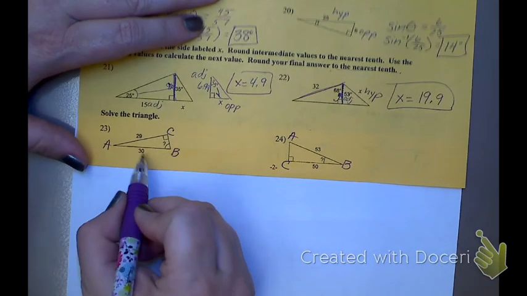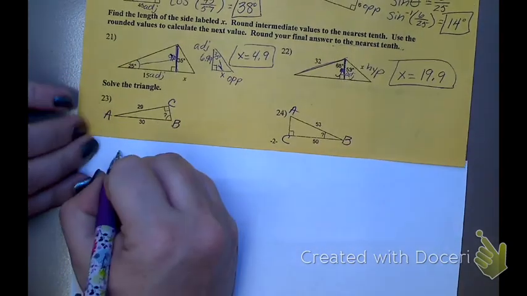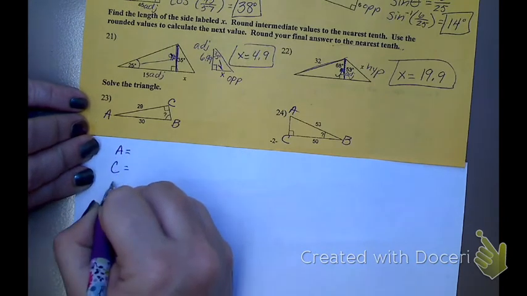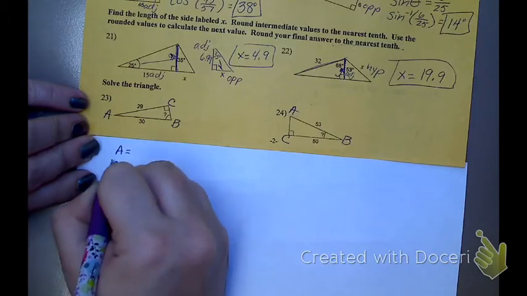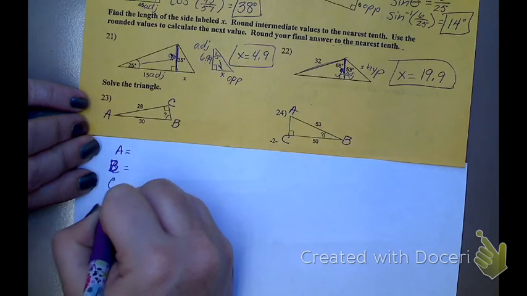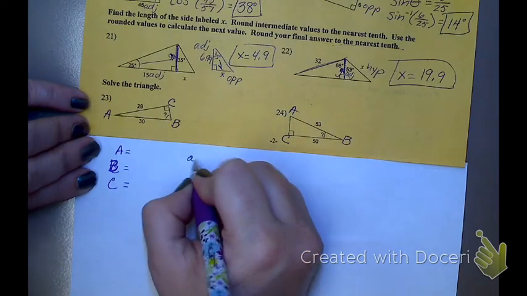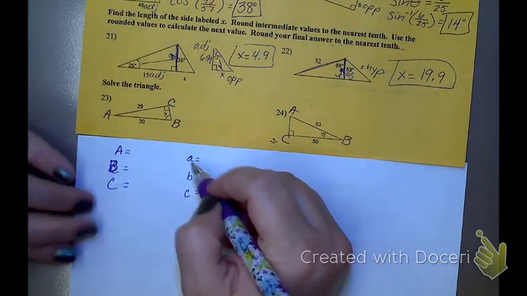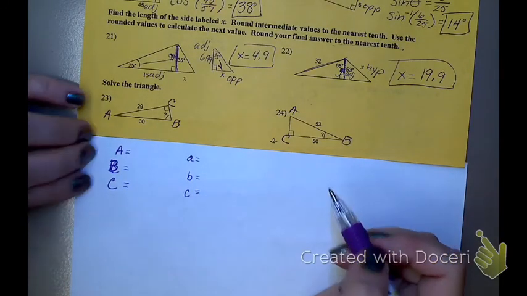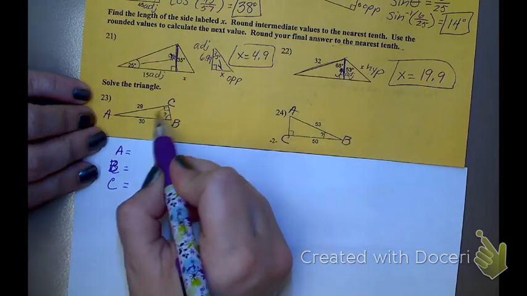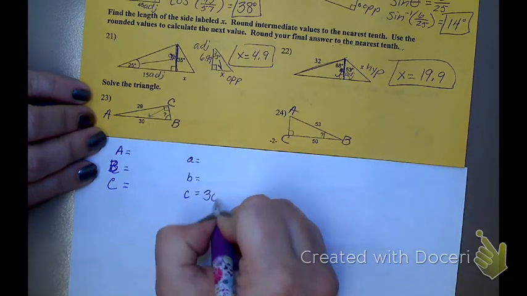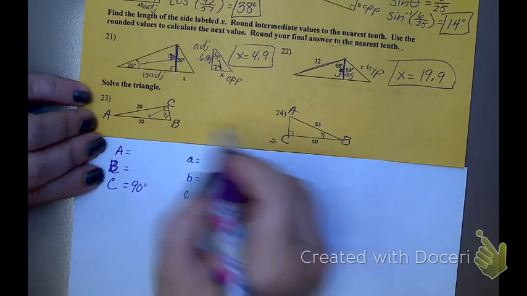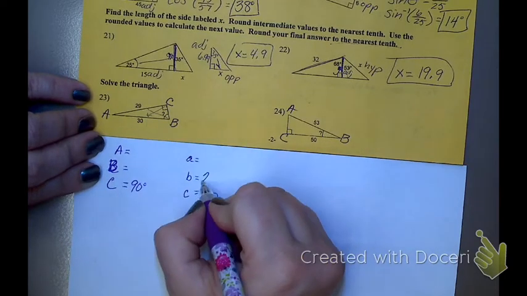Since it's a right triangle, let's see. To solve it, I need to know big A, big B, and big C, and I also need little a, little b, and little c, keeping in mind that the capital letters represent angles, the lowercase letters represent sides. So, what sides do I know? I know side c is 30. That's the side opposite big C. Big C is 90 degrees. I know little b is 29.